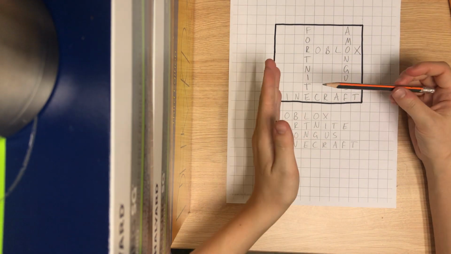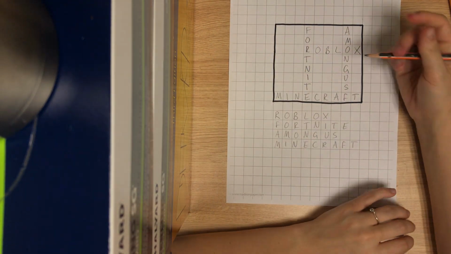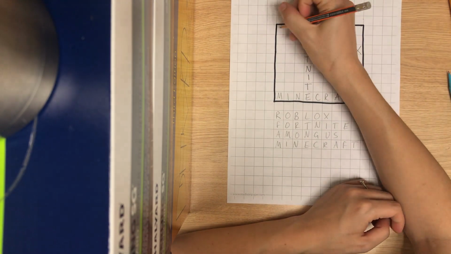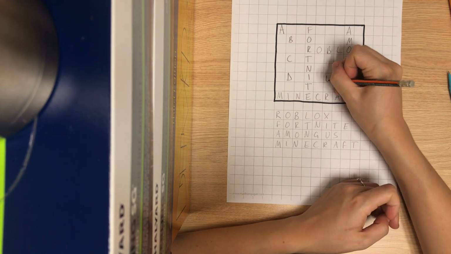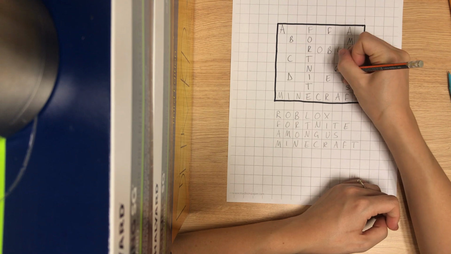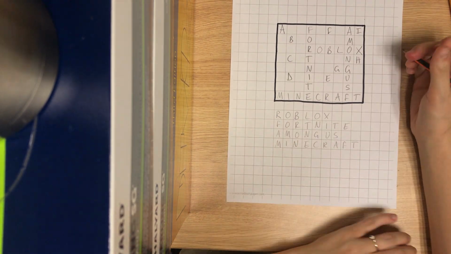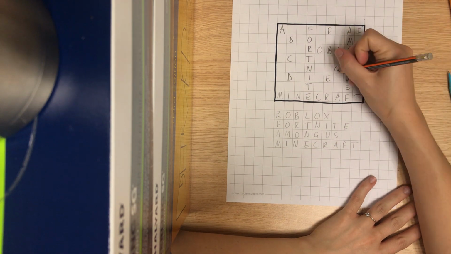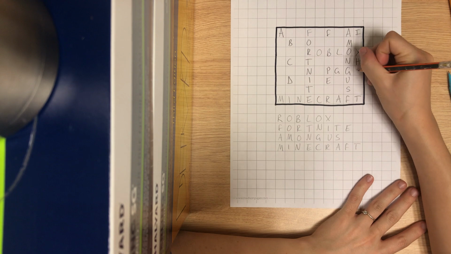So if I was doing this one with more words, I would have to obviously come up with some short little words, and I don't know any games that are really short little names. So I'll just go ahead and fill it in. This would be a short one if somebody was solving this. Oh, look, I put GG by each other, but that's okay. I'll just make sure that I put other letters around them.